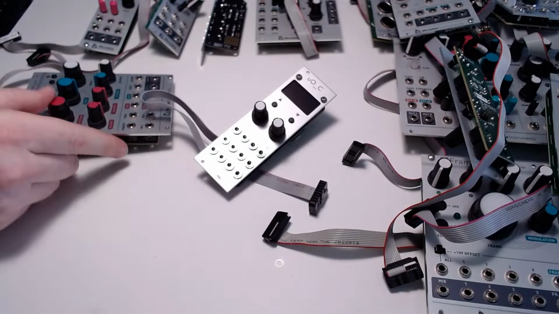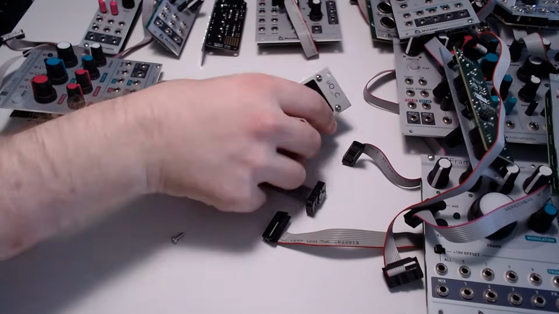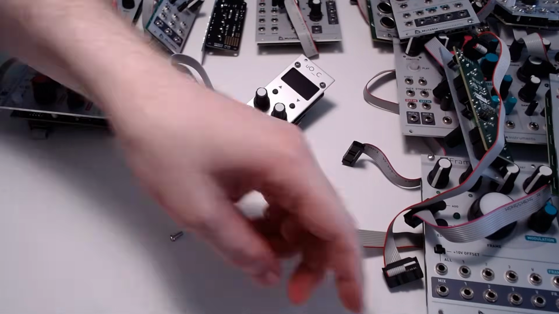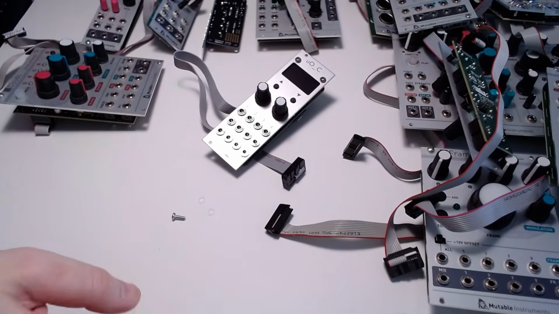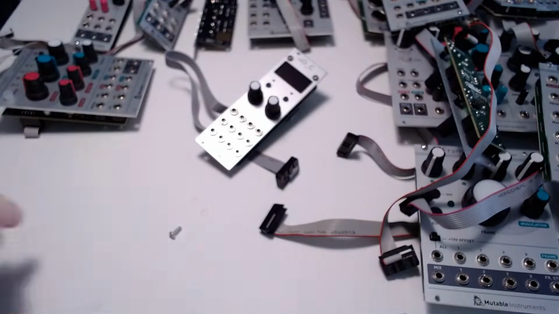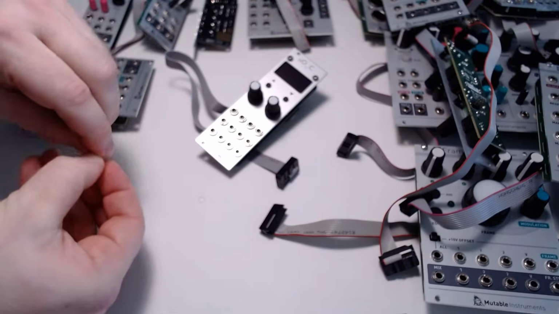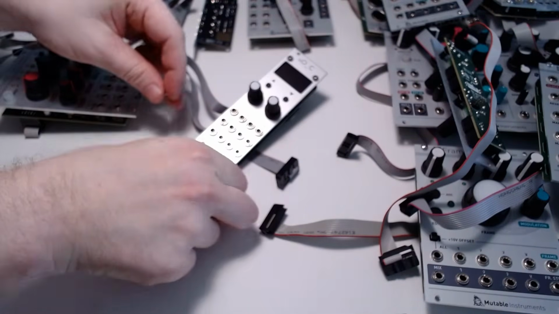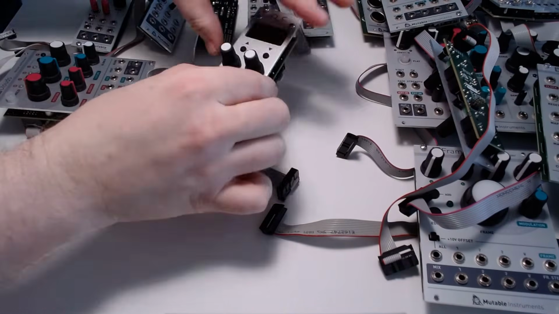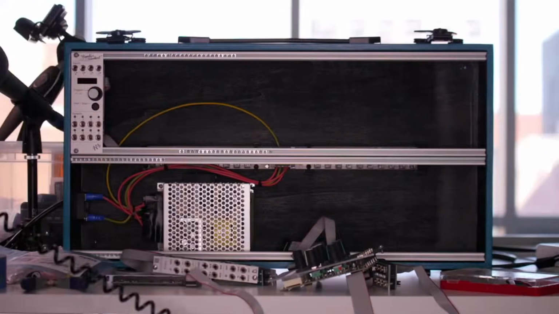Oh my god, I just threw my screws everywhere. I tend to leave the originals on so that if I resell, I can say, oh, it's the whole original deal. One second, let me find where this screw went. All right. And now we're ready to plug it in. Let's go.